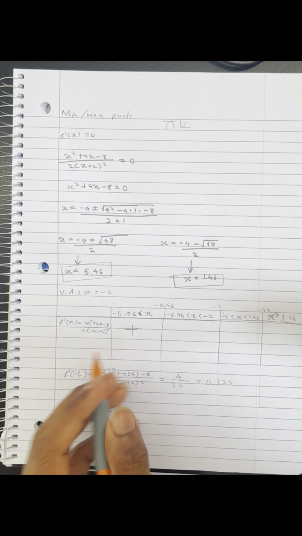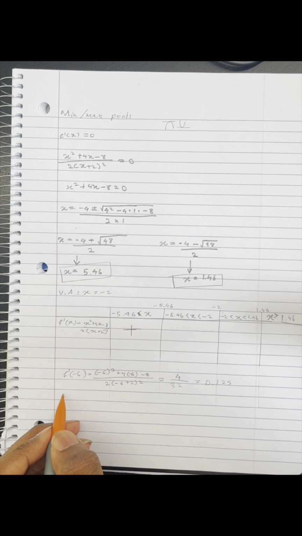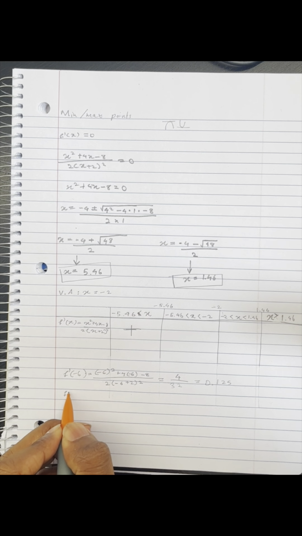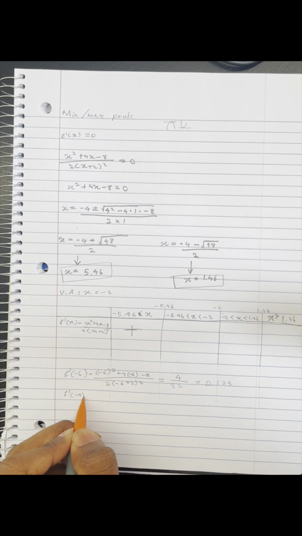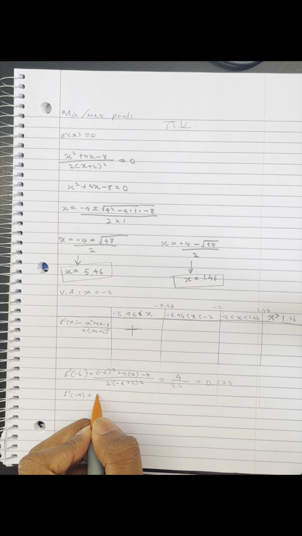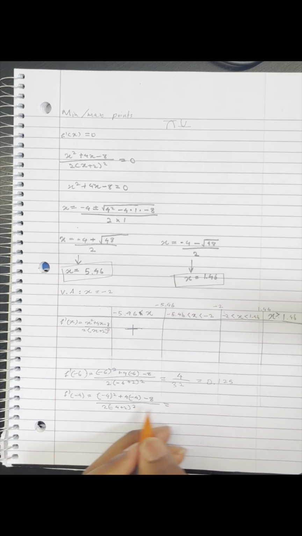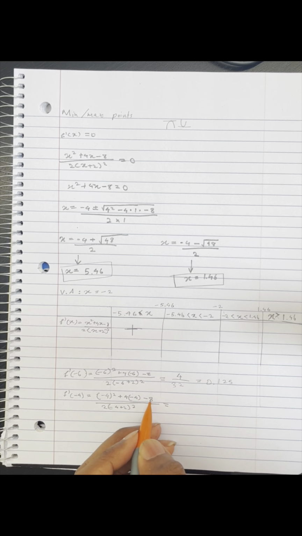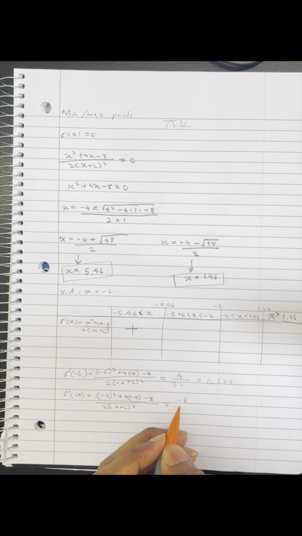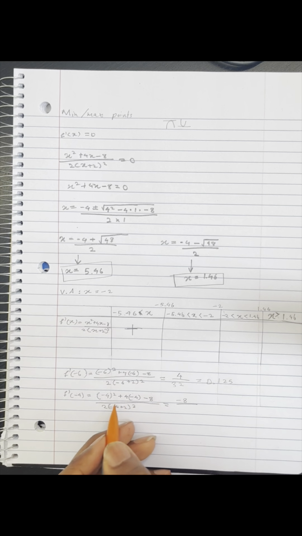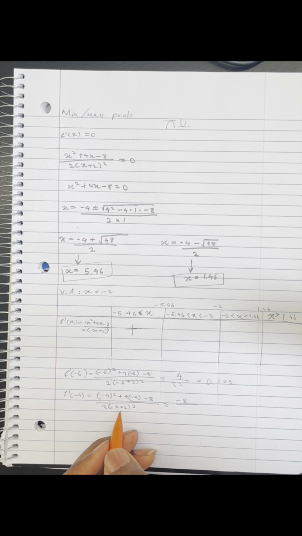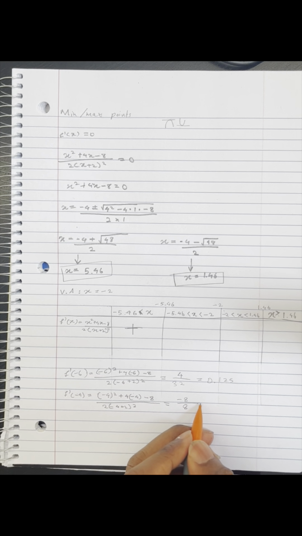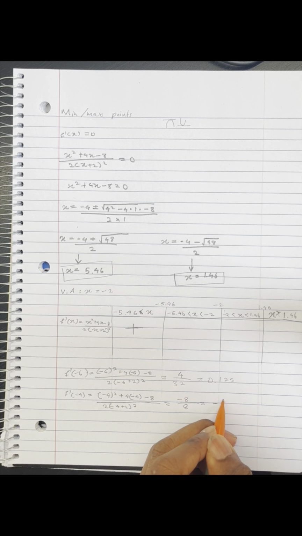And now let's sub in a value from this interval. Let's use minus 4. So we have minus 4 to the power of 2, plus 4 times minus 4, minus 8. This equals minus 8. And then we have minus 4 plus 2, which is minus 2, to the power of 2 is 4, times 2 is 8. This simplifies into minus 1.